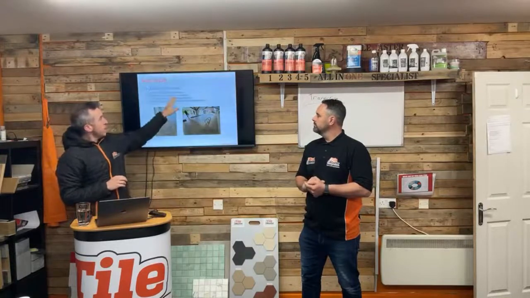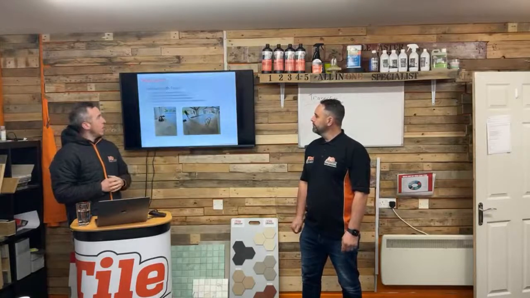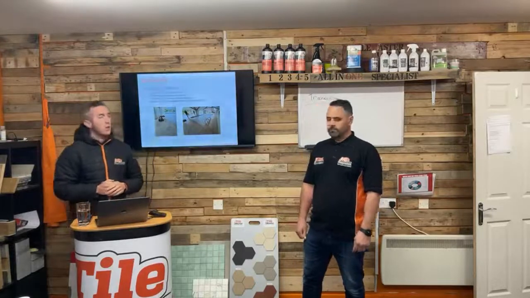Obviously as well, these are all spec'd on our cleaning charts. Another problem that you might face is paint, glue, silicone, anything like that. So that's where we're going to go to the tile and stone stripper, which is a solvent-based product. Again, it won't affect finish or the tile in any way. It's just going to break down that paint, silicone, glue, whatever's on there.